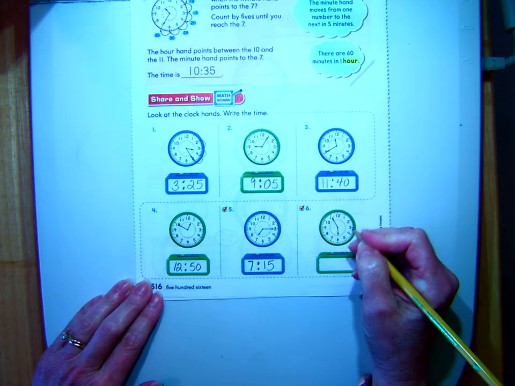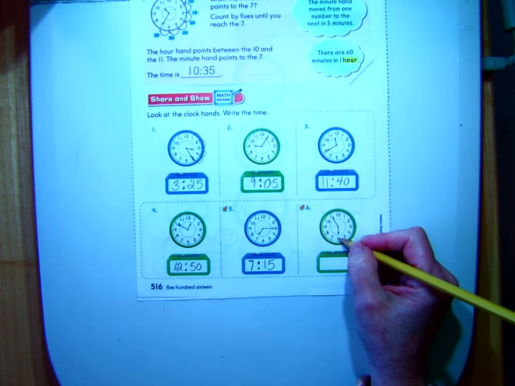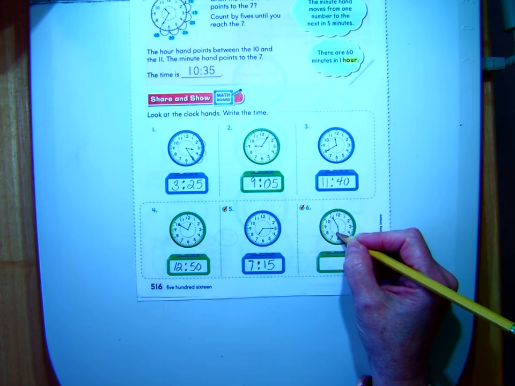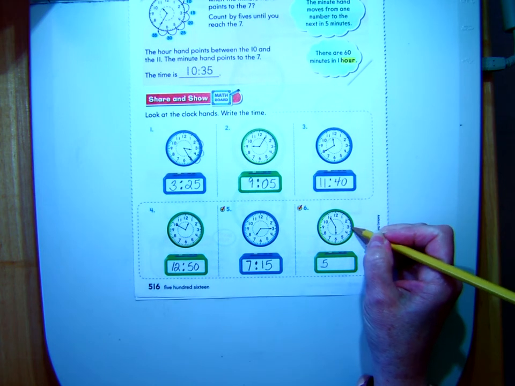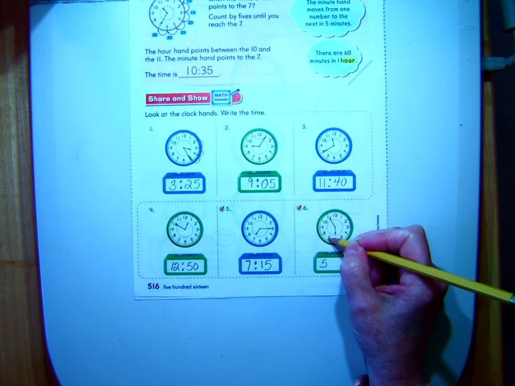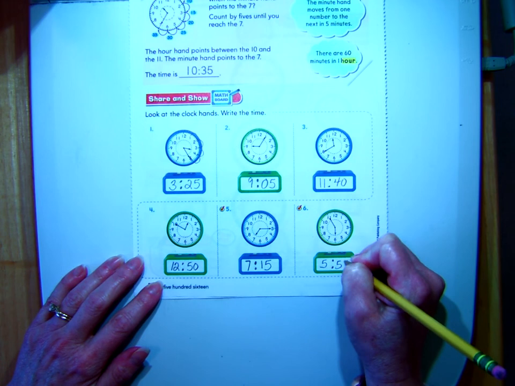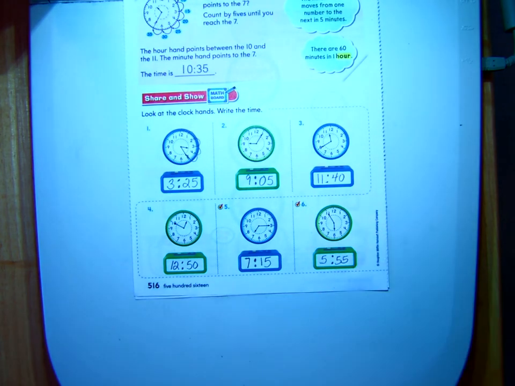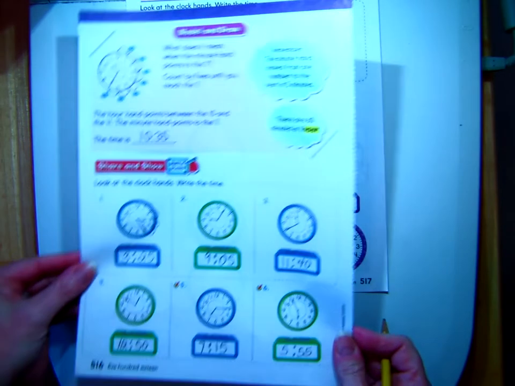This one, it's almost at 6 o'clock. Is it at 6 o'clock? That one's really, really hard to tell. Well, it must be almost 6 o'clock, because if it was almost 7 o'clock, then this little small hand would be almost to the 7. So it must be almost 6 o'clock, which means it's still 5. 10, 15, 20, 25, 30, 35, 40, 45, 50, 55. 5:55. So it looks like 6 o'clock because it's really, really close to 6 o'clock. In 5 more minutes, it's going to be 6 o'clock. So that's 5:55.